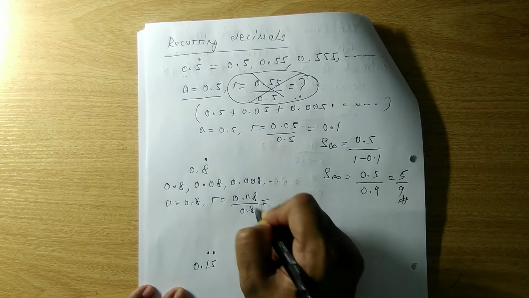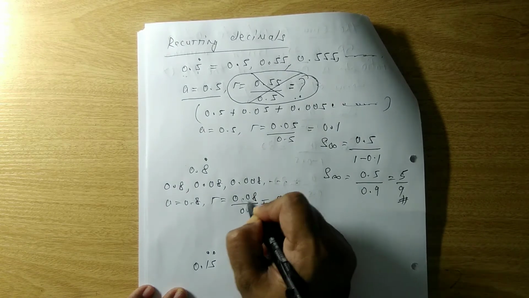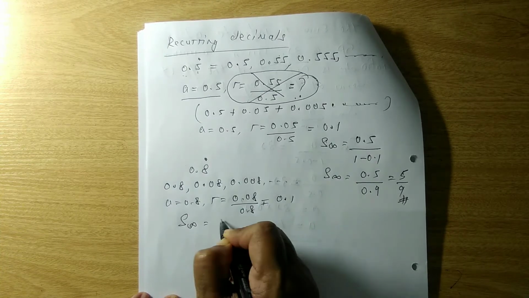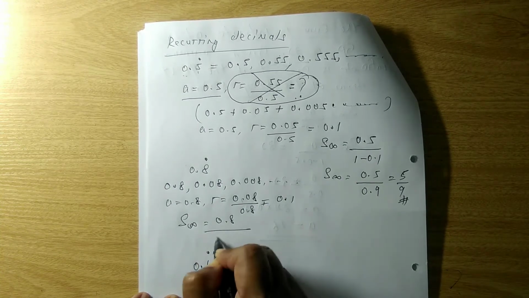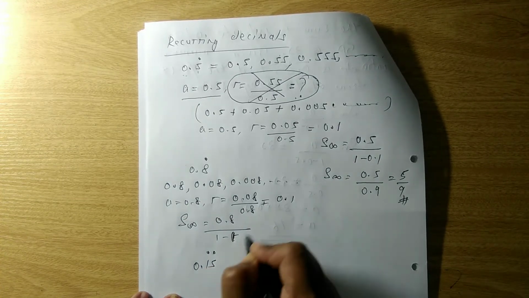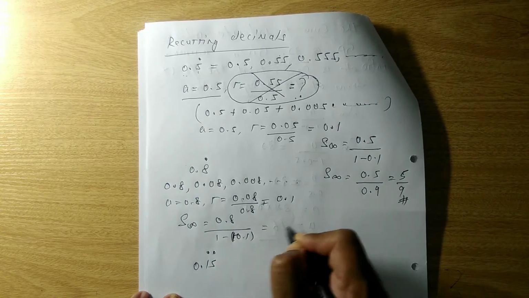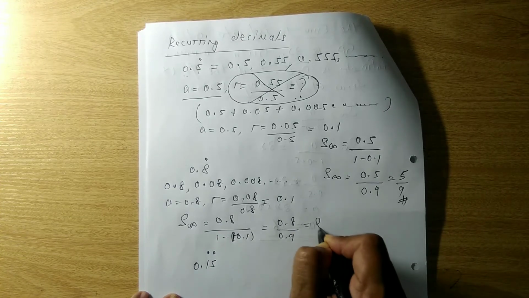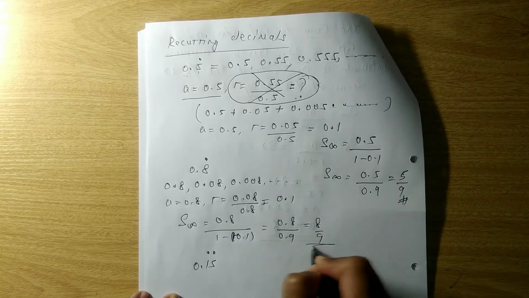Okay, so you actually get 0.1. So my S to infinite is A over 1 minus R. Your R here is 0.1. So 0.8 over, this is 0.9, so I get 8 over 9.